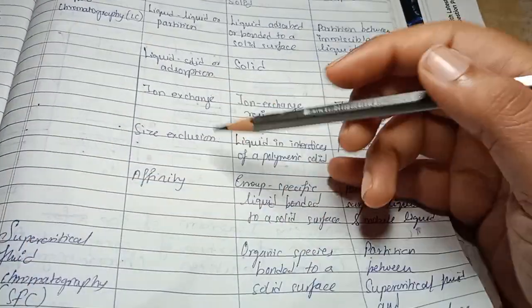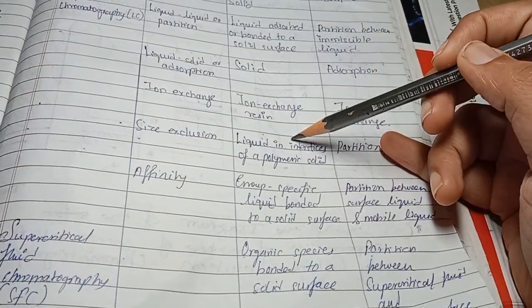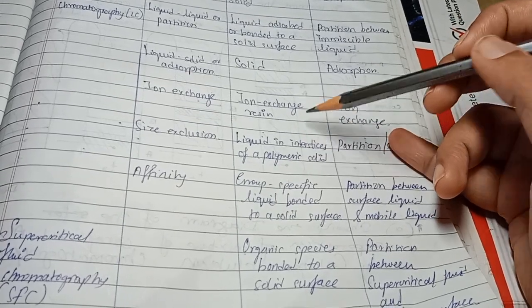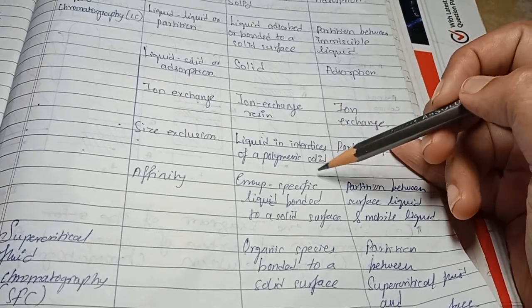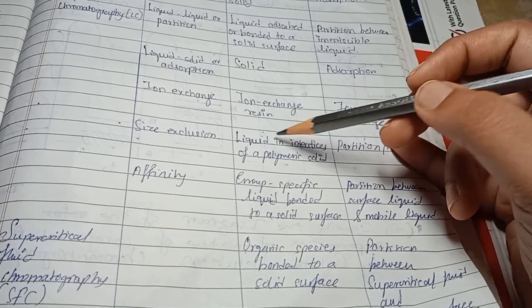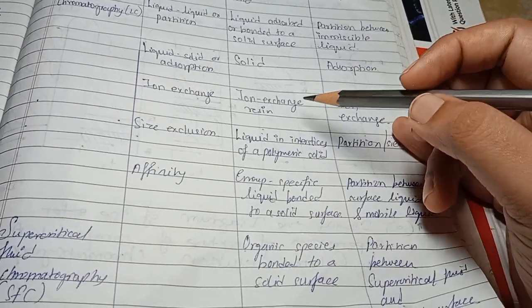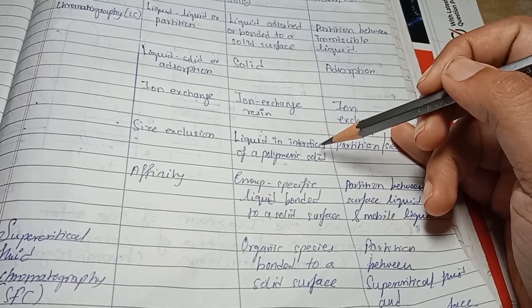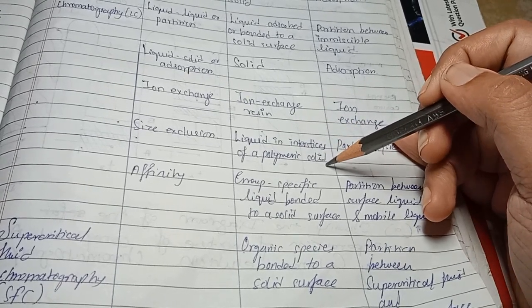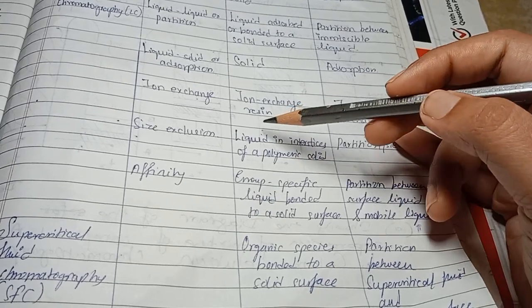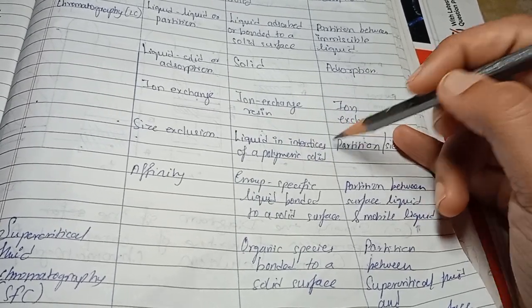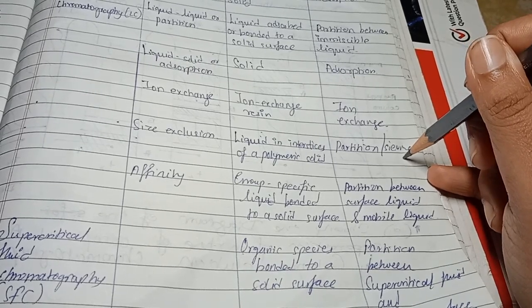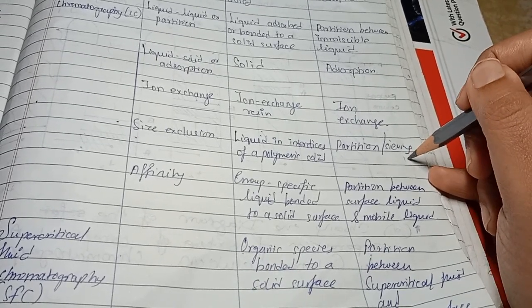Now, size exclusion. In size exclusion, the stationary phase is a liquid in the interstices of a polymer solid. So the stationary phase used in size exclusion is actually liquid, but its density is high. That's why it seems like a solid, but it is actually a polymeric liquid which has a high density. The type of equilibrium for size exclusion is partition or sieving.